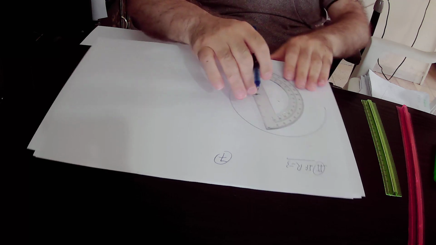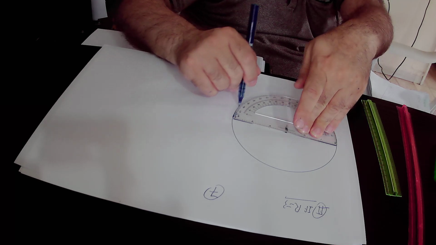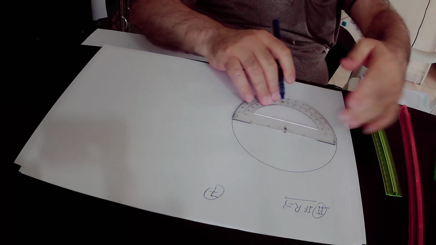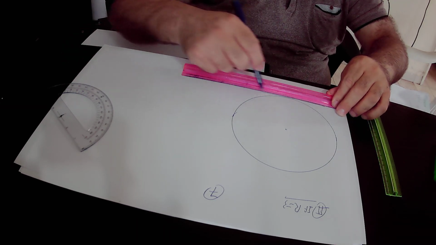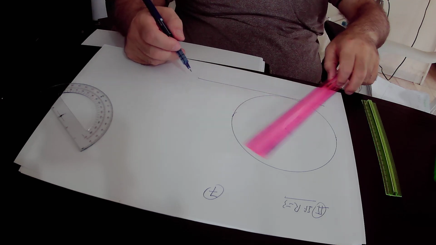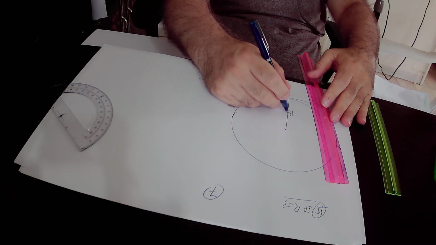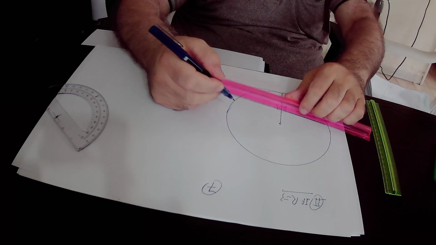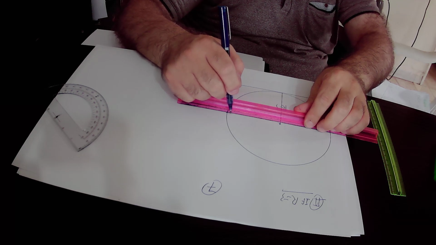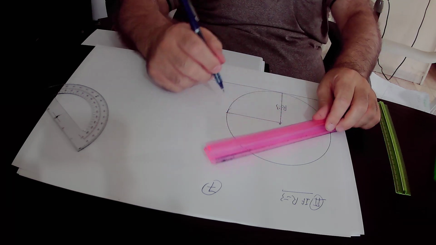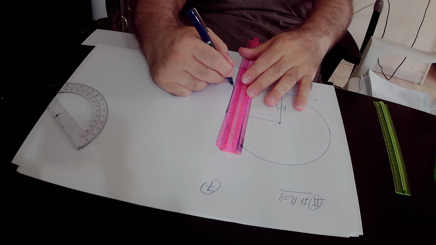Here R equals 3 units. And the side of the square is also equal to 3 units.